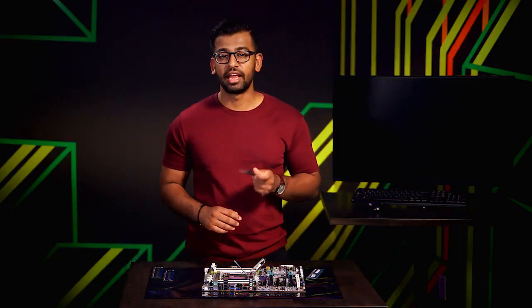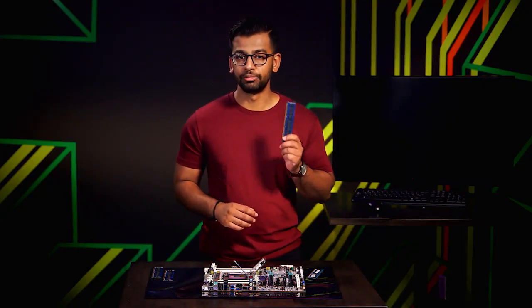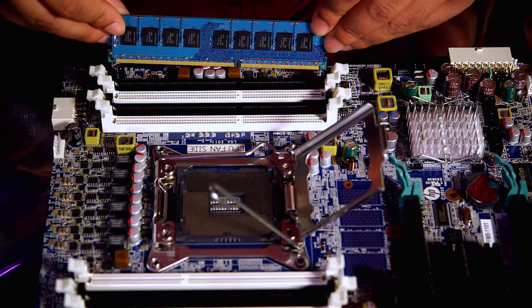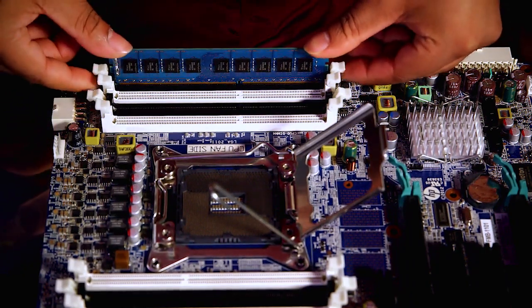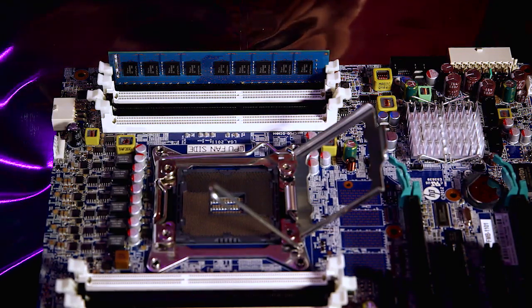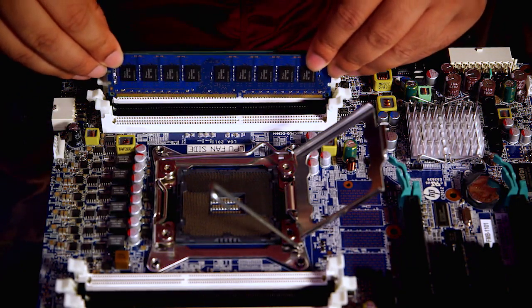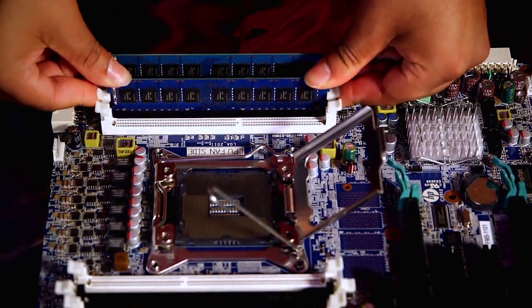Keep in mind that any RAM sticks you use need a compatible motherboard, where the different number of pins align with the motherboard RAM slots. Just like with the CPU, make sure that your motherboard is compatible with any RAM sticks that you buy.